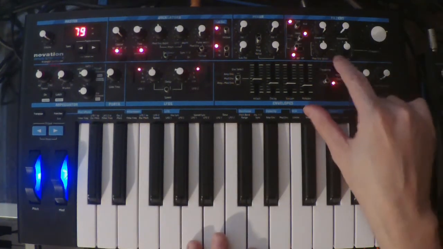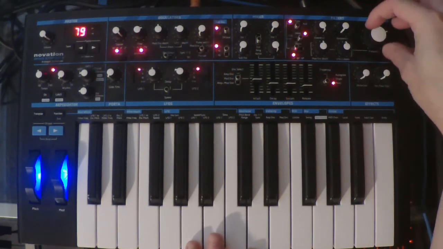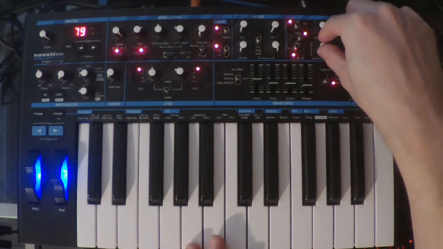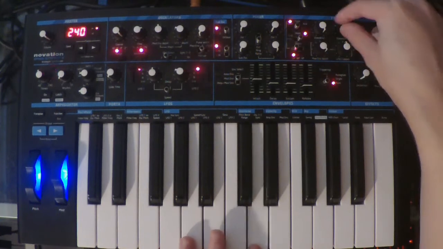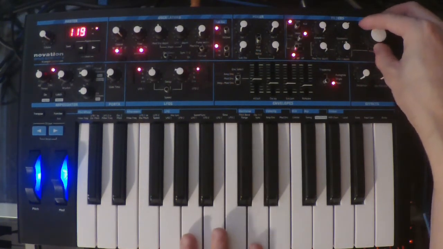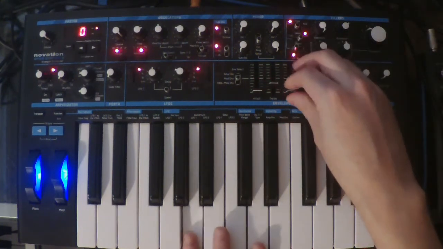So this knob is mod envelope depth. And what that is going to do is run this through that mod envelope that we have here. So it can go to the positive or the negative. So let's turn up the resonance so we can really hear the changes. Bring down the cutoff a little, since we're using low pass.